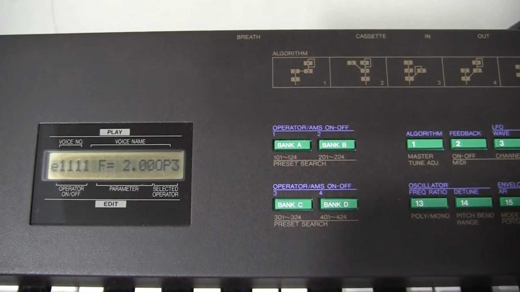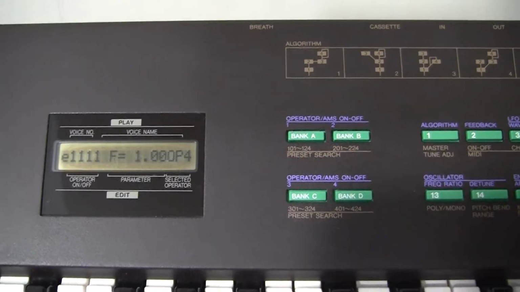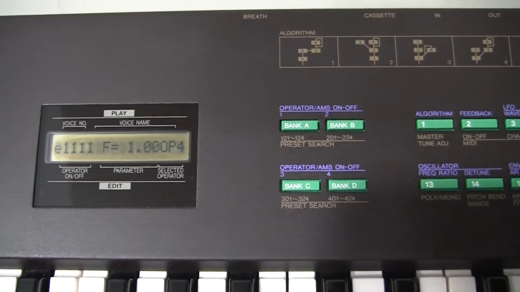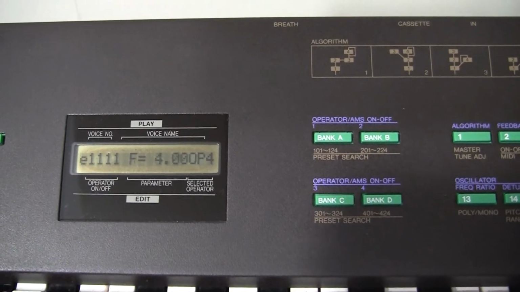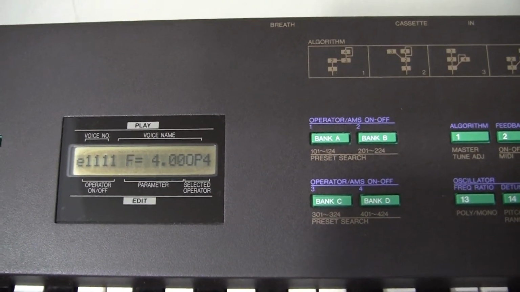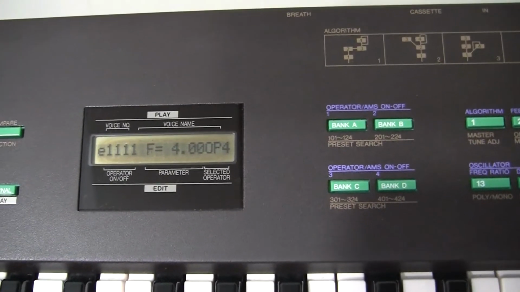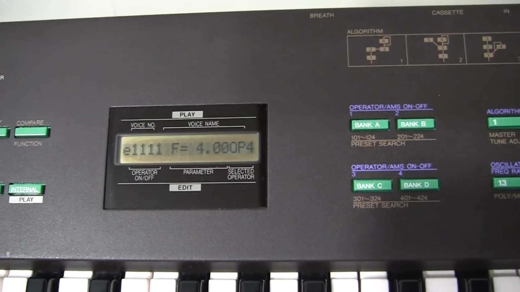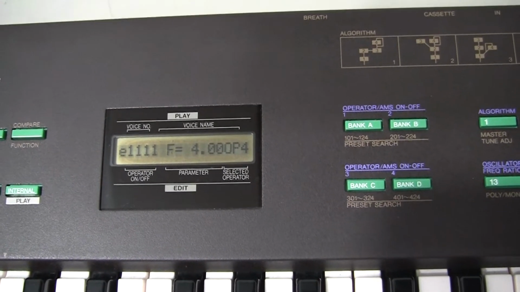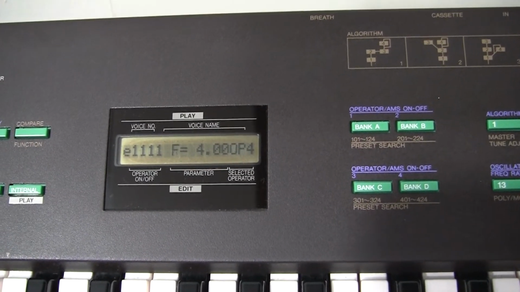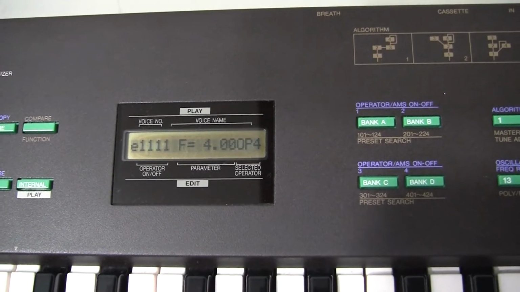Let's now go and look at operator 4, and let's make operator 4 ratio 4. Now the higher the ratio that we go, the higher the pitch is going to be. It goes up an octave for each one. So in other words, if we put 2, that'll be an octave higher, 3 an octave higher, 4 is an octave higher.